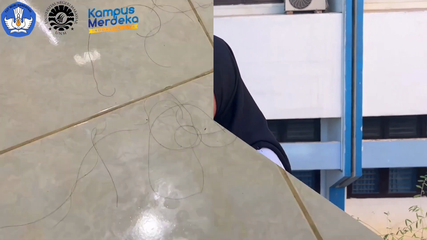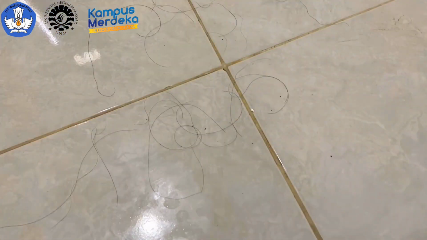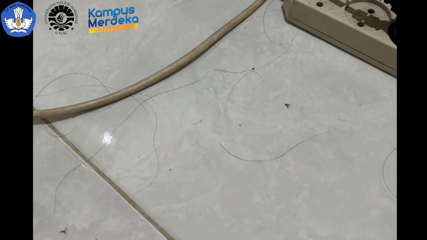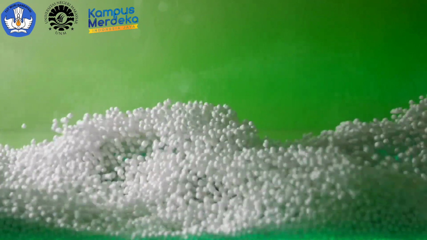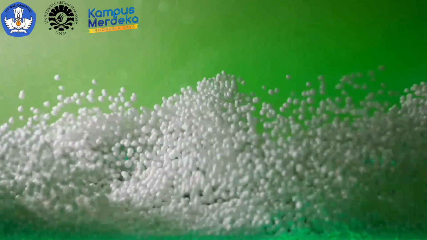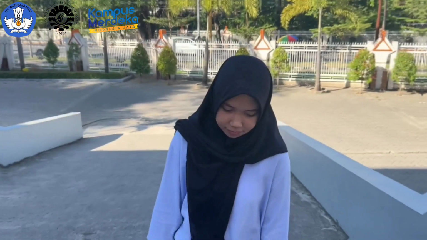We face several everyday issues. Firstly, we often find scattered hair around the room, especially women's hair. Additionally, we sometimes encounter problems like scattered paper scraps. Another example is when working on a project and using styrofoam material. These styrofoam pieces are difficult to clean up.